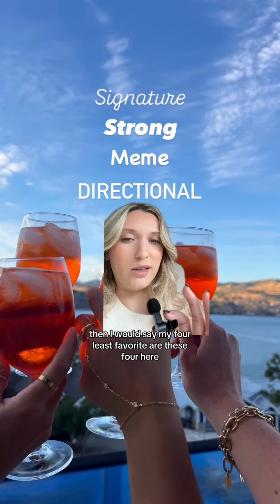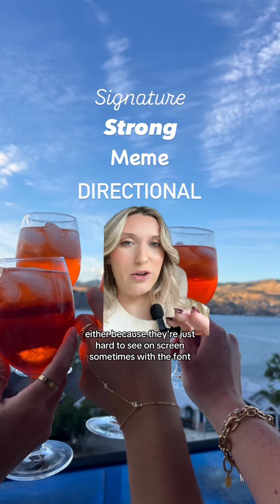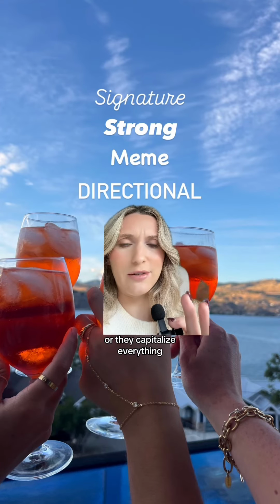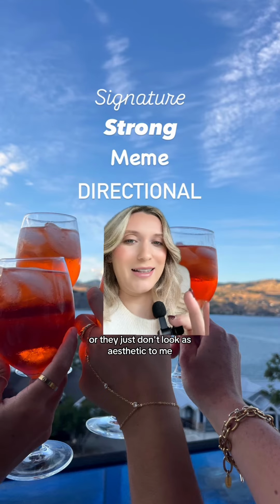And then I would say my four least favorite are these four here, either because they're just hard to see on screen sometimes with the font, or they capitalize everything, or they just don't look as aesthetic to me.